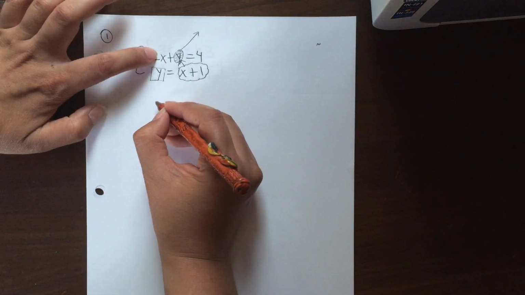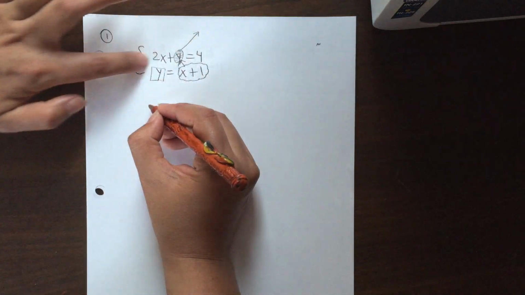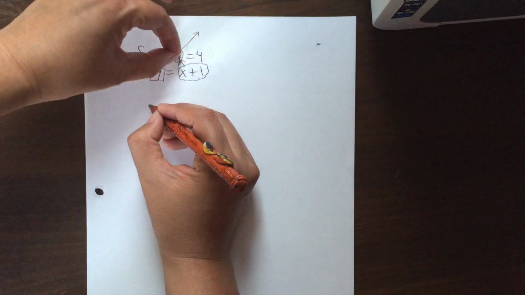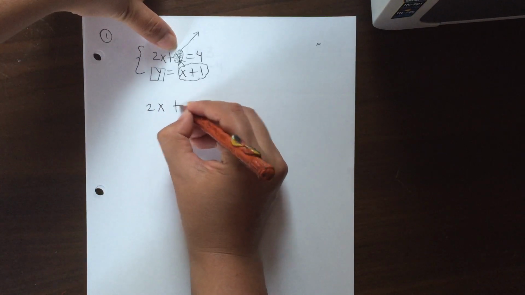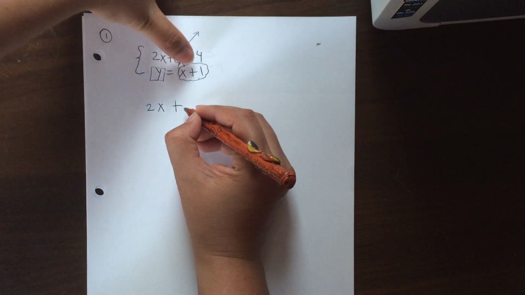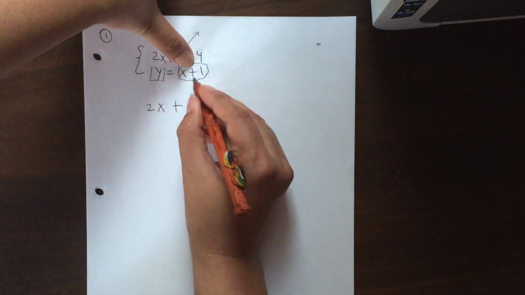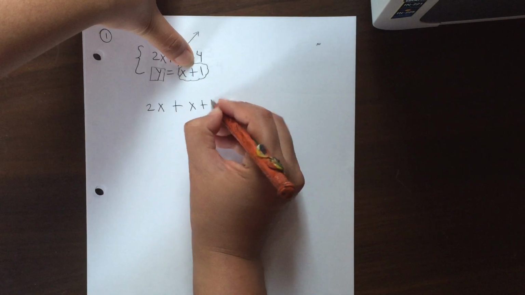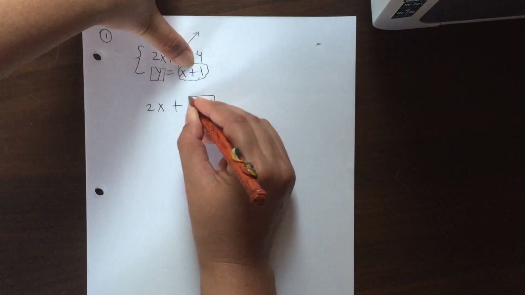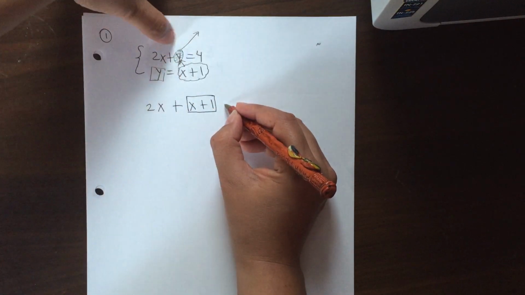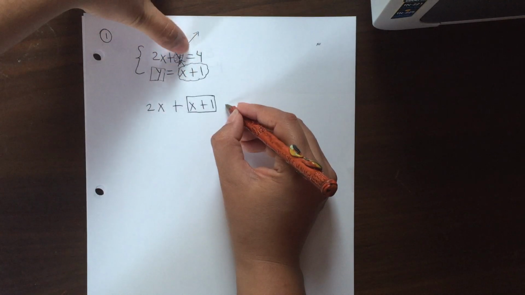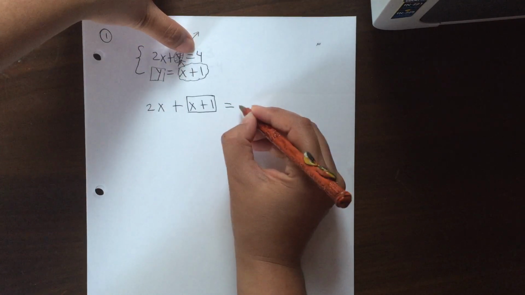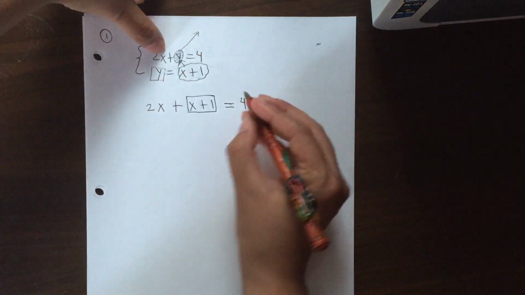So I'm going to put the whole equation as I remove y and put that in its place. Okay, so it's going to be 2x plus, instead of y, I put the value of y in its place. So this would be y before, but now it's x plus 1, because that's what y is worth, equals 4. Everything stayed the same, right?